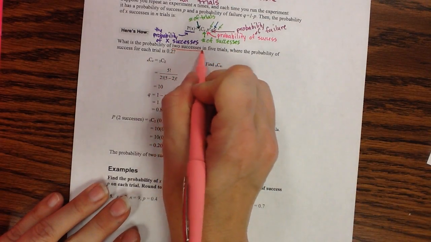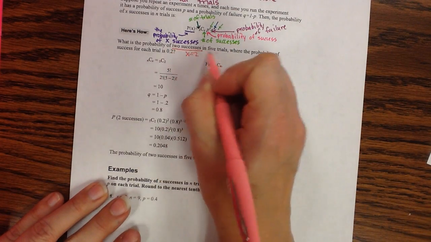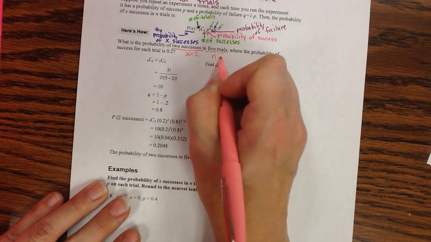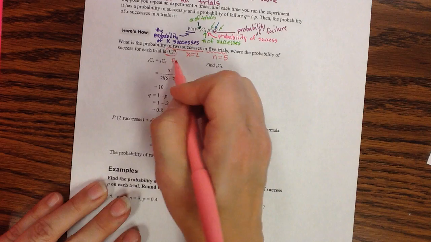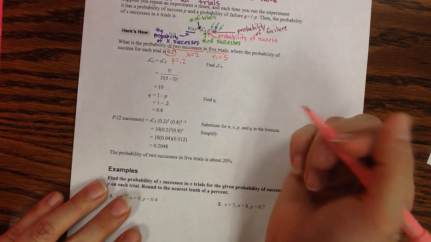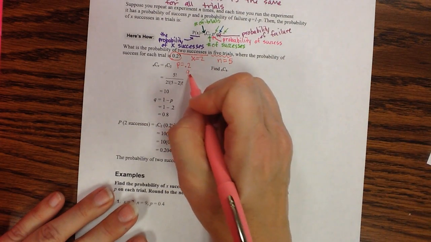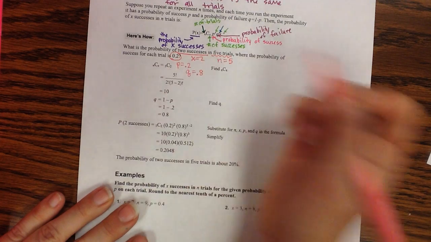So 2 successes, that's x. 5 trials, that's n. Probability for success in each trial, that's p. And since p is 0.2, that means q is 0.8.